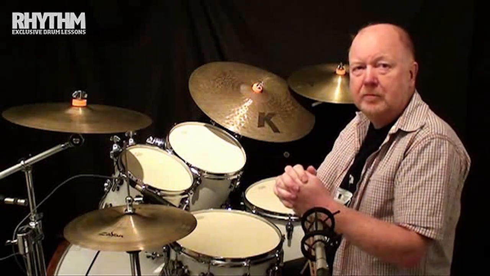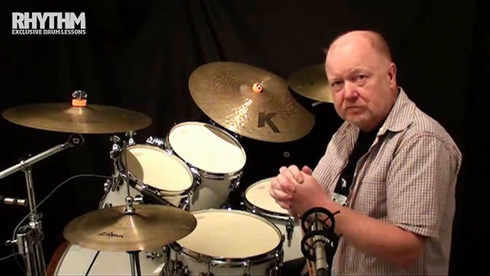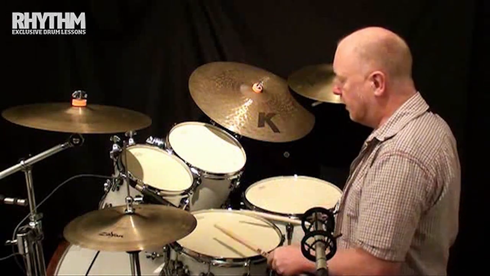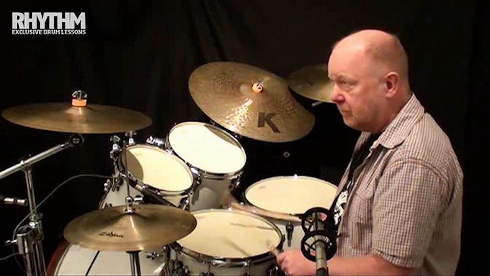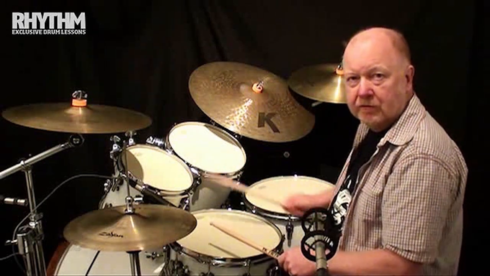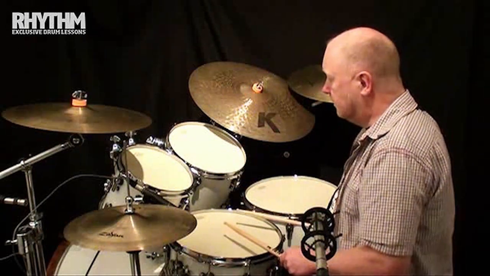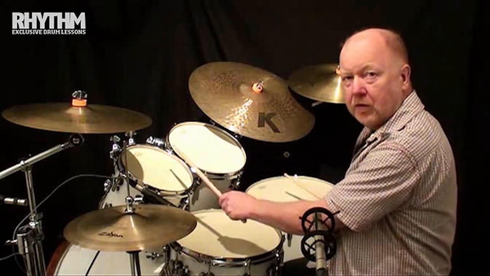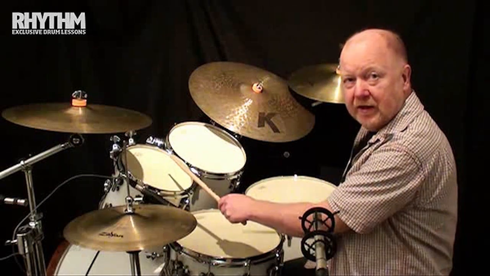And today I'm looking at something that I call reverse orchestration. Now what I mean by that is, most of the time if I'm rolling on the snare drum and I orchestrate the accents around the tom-toms, so what's good fun to do is to reverse that. So I'm going to actually base myself on the toms and play the accents on the snare.